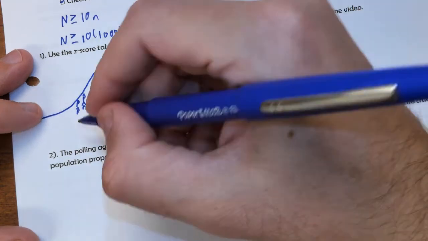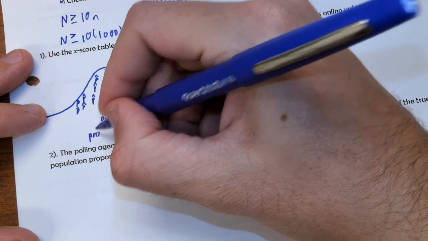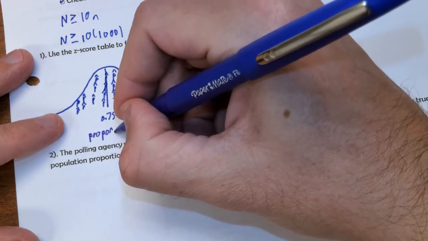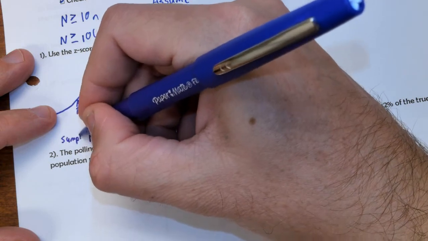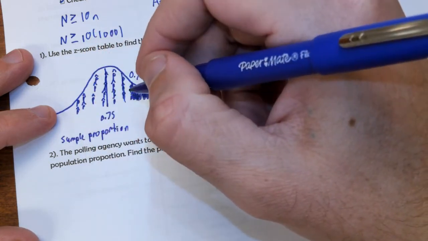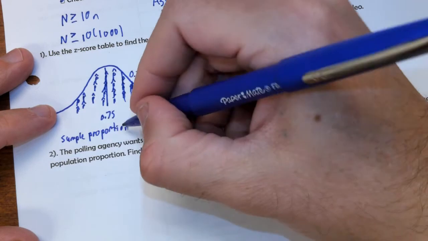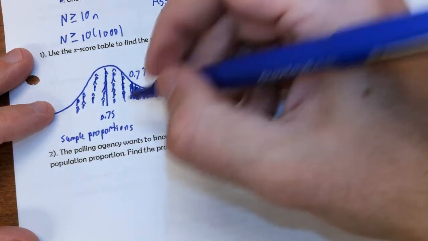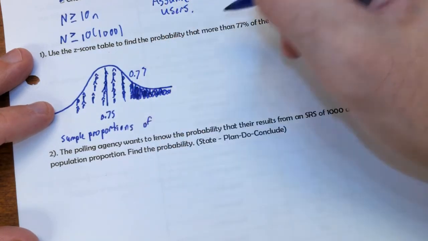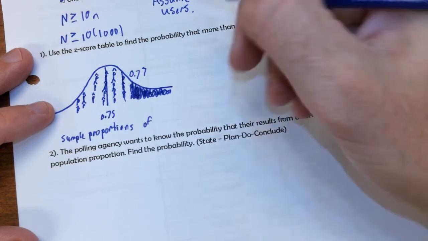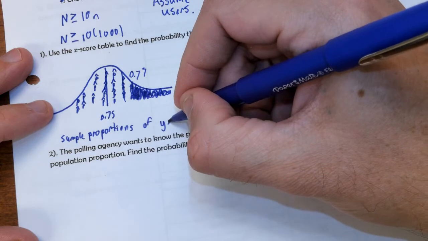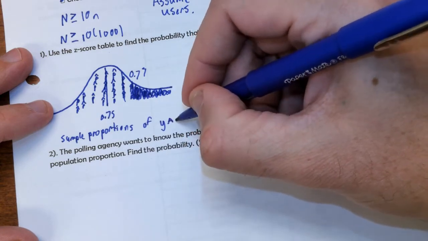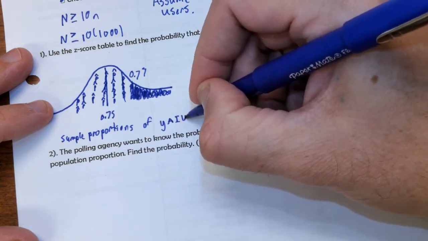Okay? And again, this represents the sample proportions of young adult internet users that watch online video.